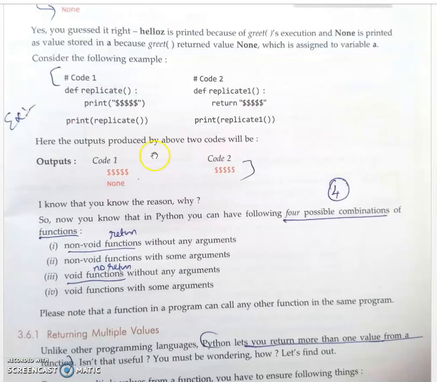Okay. These two codes, what is the output from code 1 and code 2? Here you see print replicate. The function is called inside the built-in function. So the control will transfer to the function definition. Here the execution frame is created, then it prints the $$$. Then the control reaches the last statement of the function body. So the control moves out of the function and returns to the function call statement itself. There is no return value, so it will print None.